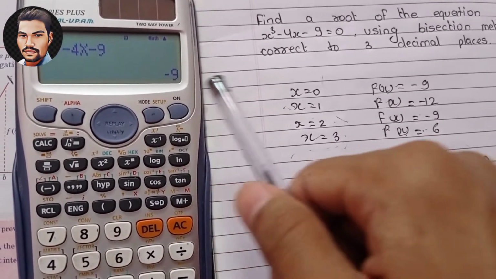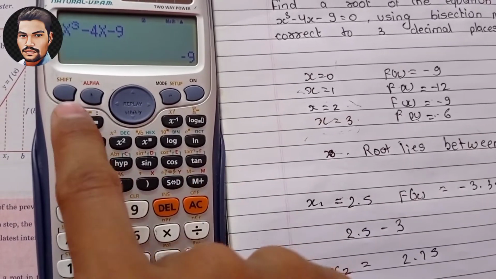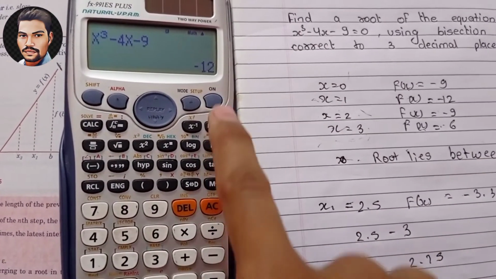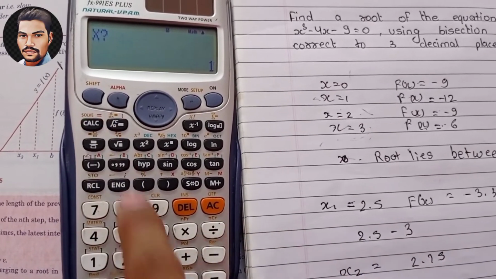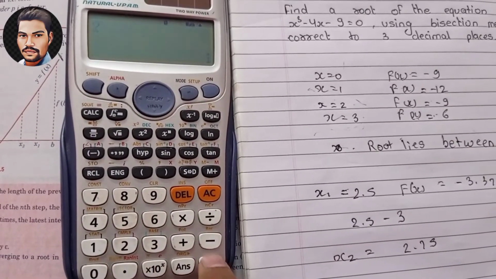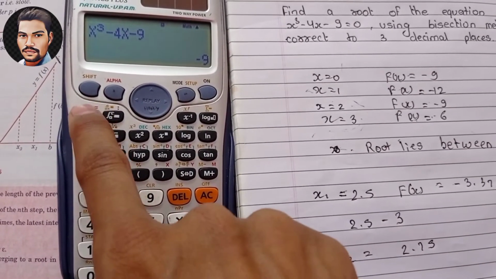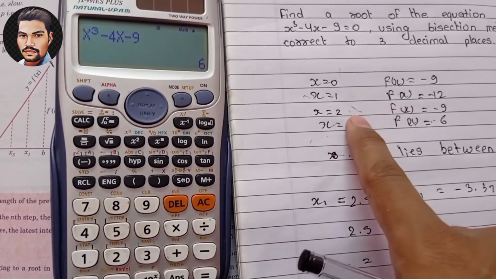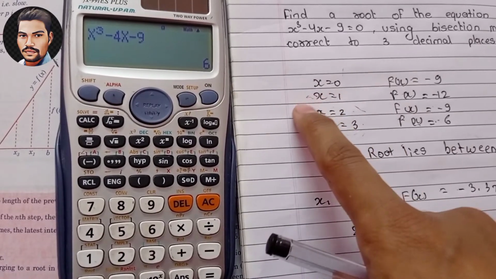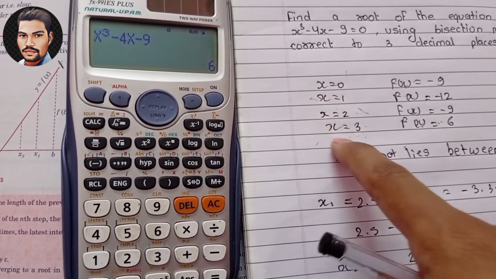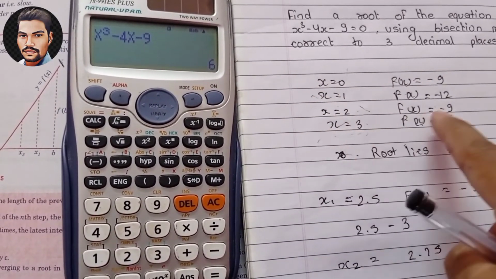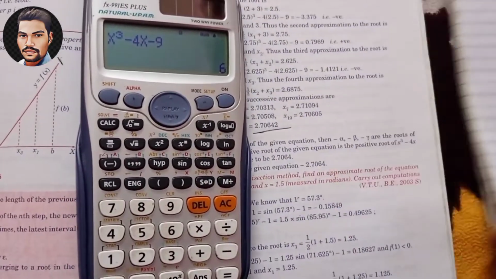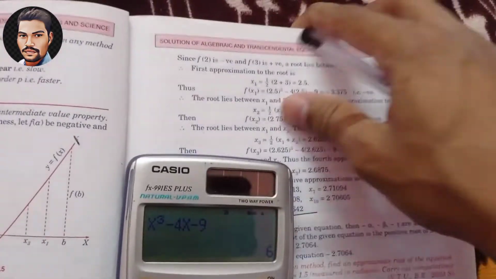You can see here. When I put x equal to 1, I will show it on the calculator. When I put x as 1, I am getting minus 12, and when I put 2, I am getting minus 9, and when I put 3, I am getting 6. It means that your root lies between these two consecutive numbers, because these two consecutive numbers give a negative and a positive value. So further explanation I will give from here.